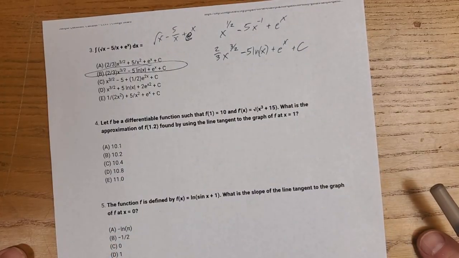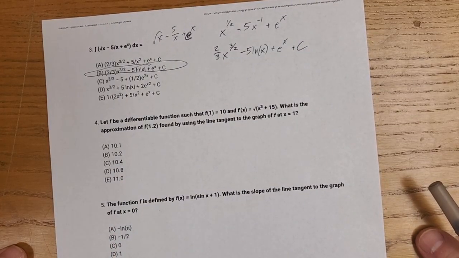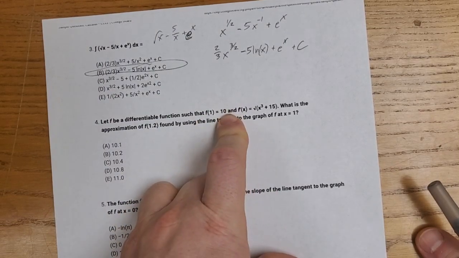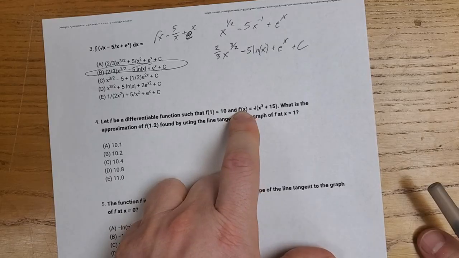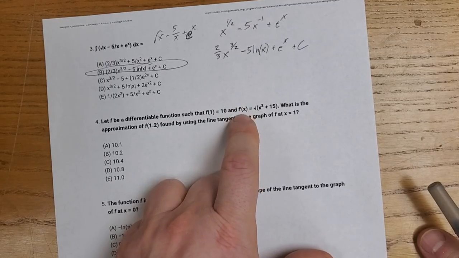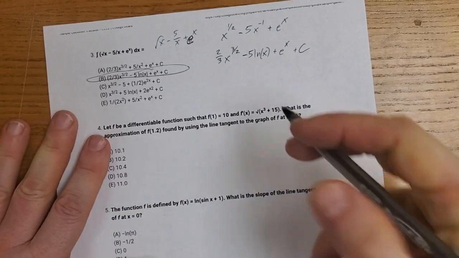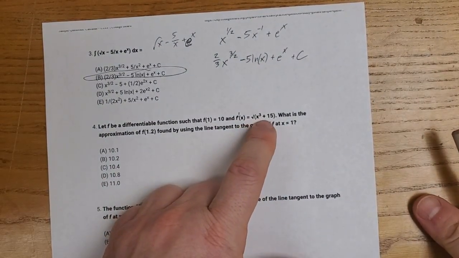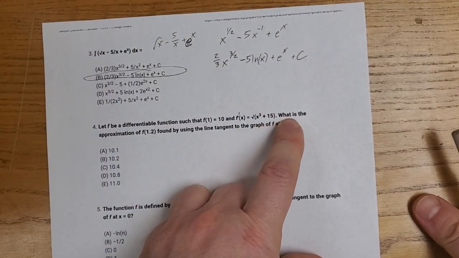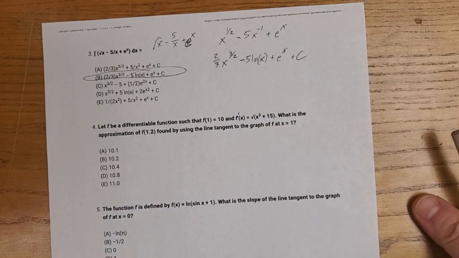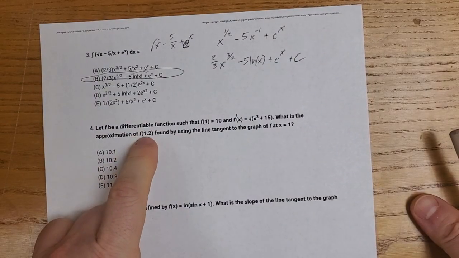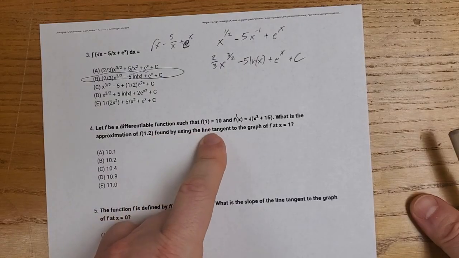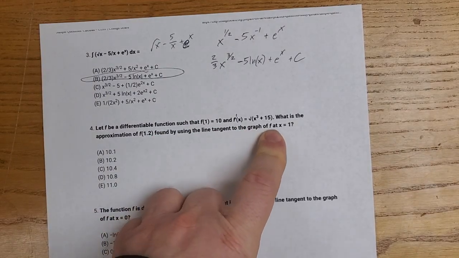Okay. Let f be a differentiable function such that at x equals 1, the function equals 10, and the derivative, it's hard to see, but there's a tick mark there, so that's the derivative. The derivative equals the square root of x to the 3rd plus 15. So what is the approximation of the function at x equals 1.2 found by using the line tangent to the graph?